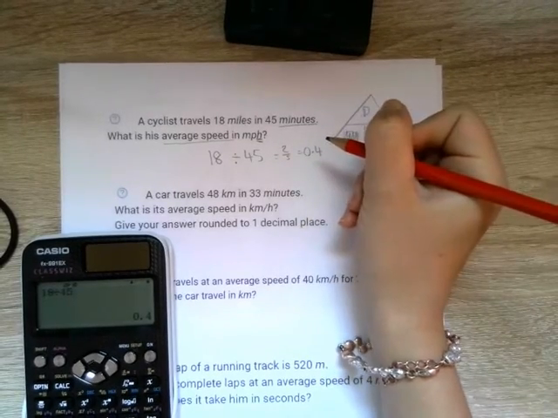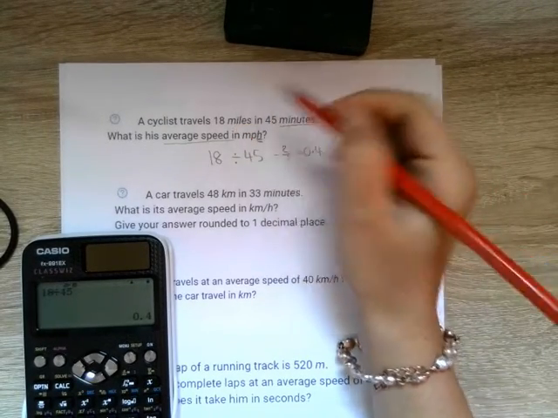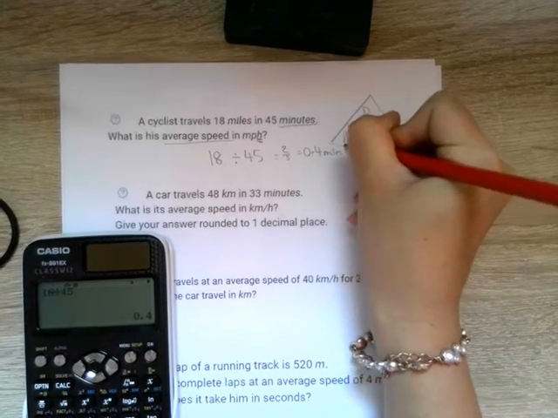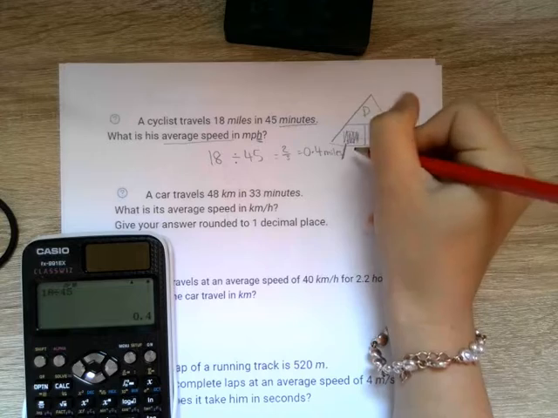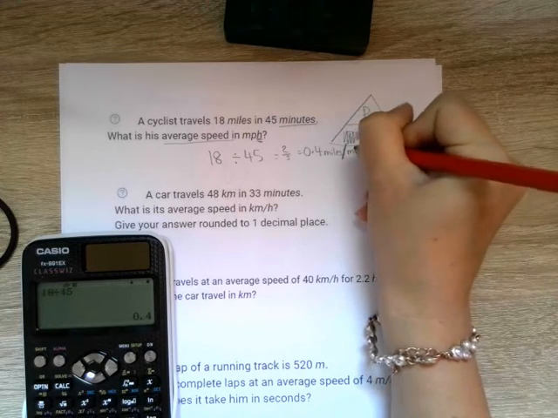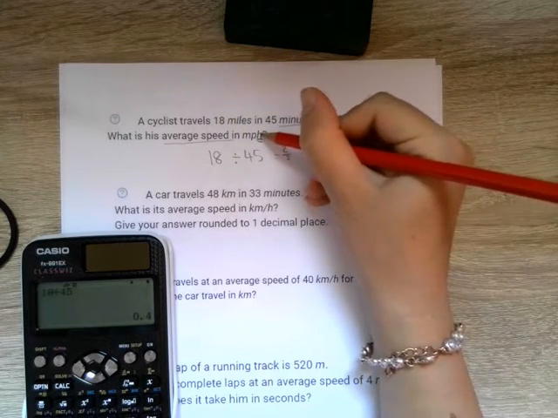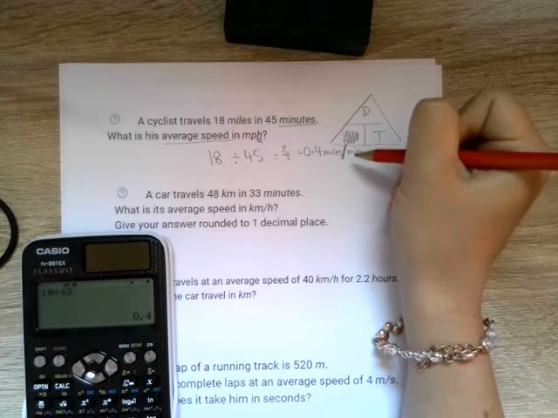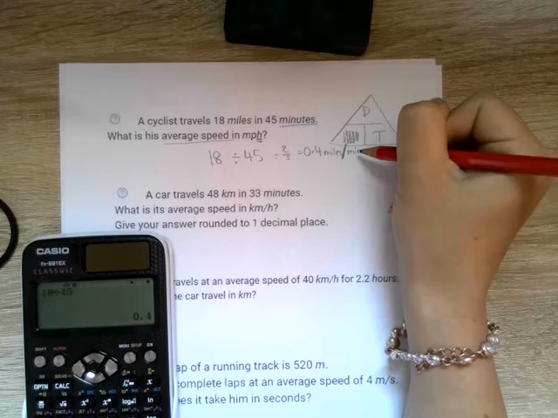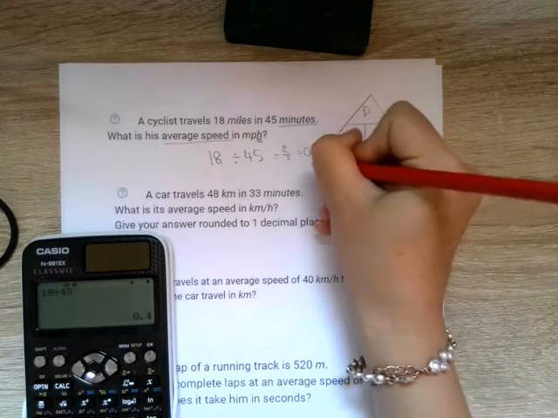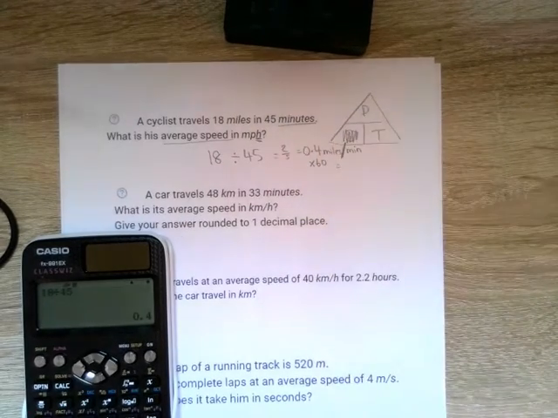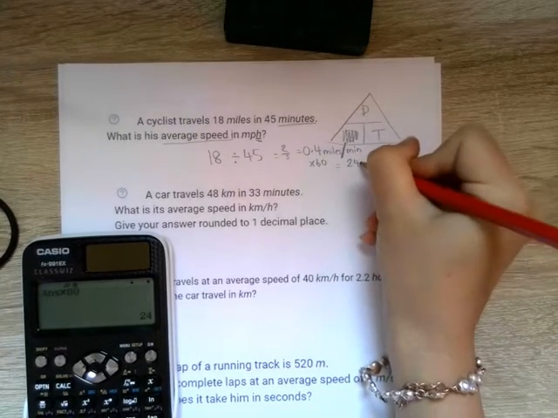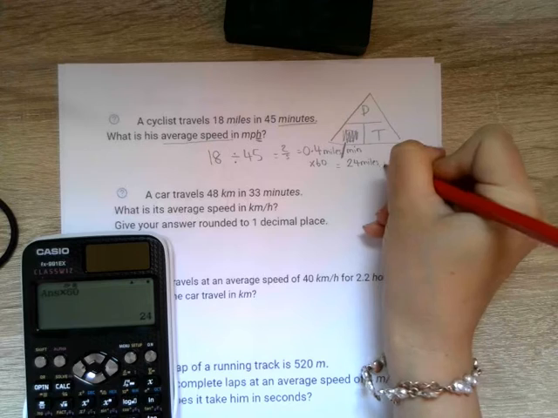And you need to think about what units you found that in. Well, our distance was miles and our time is minutes. So that is miles per minute, isn't it? So miles, and you can do that slash sign for per, so miles per minute. But we want it in miles per hour. So you need to think, well, if he's going 0.4 miles in a minute, how many would that be in an hour? And obviously there's 60 minutes in an hour. So we just need to times our answer by 60. So 0.4 times 60 is 24, and then it will be now miles per hour.